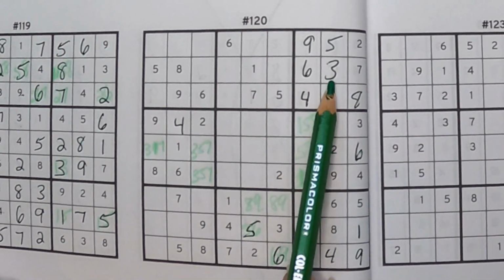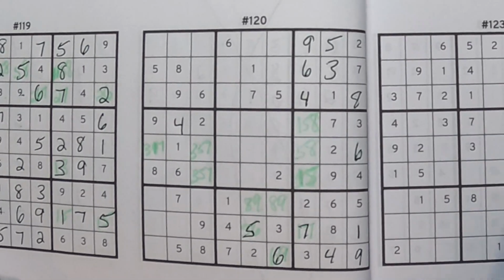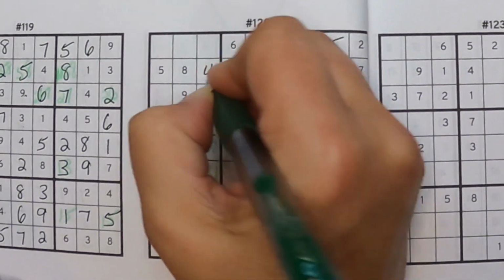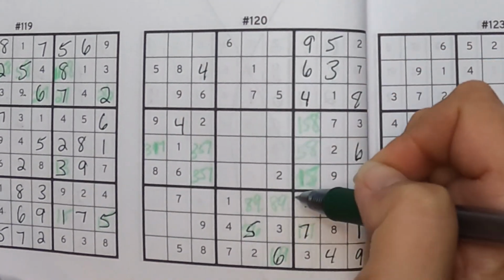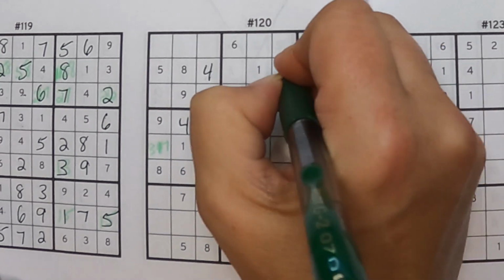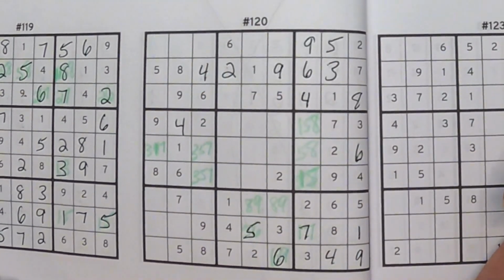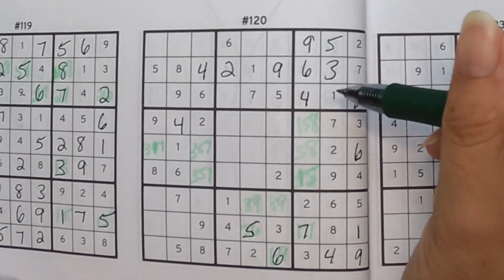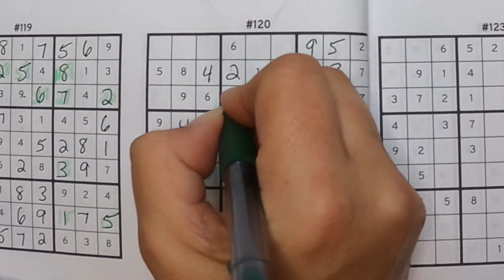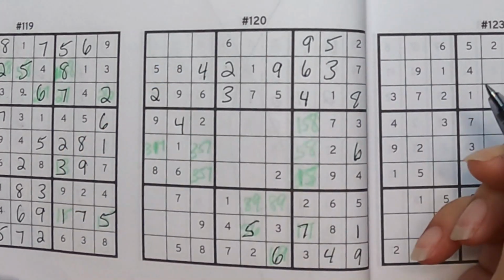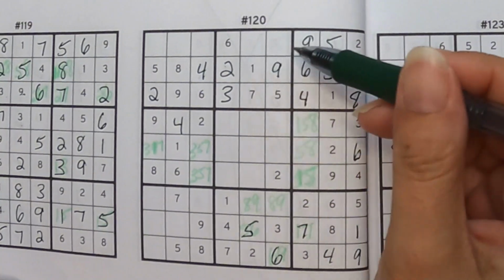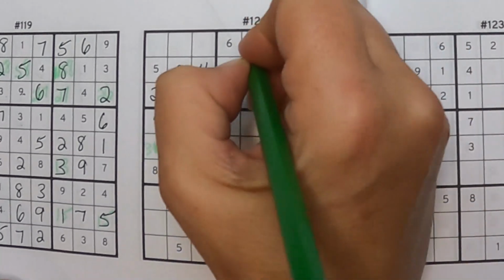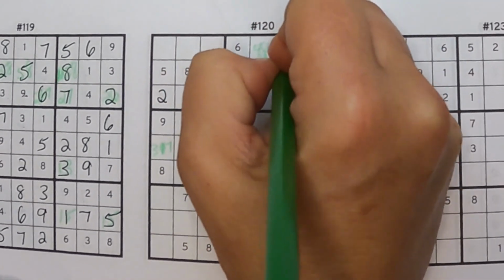For this row now, we're missing 2, 4, and 9. We've got a 2 and 9 here, so this is our 4. 2 here, so 9, 2. For this row now, we're missing 2 and 3. We've got the 2 here, so 3, 2. For this box now, we're missing 4 and 8, and I don't see any help. So 4, 8, 4, 8.